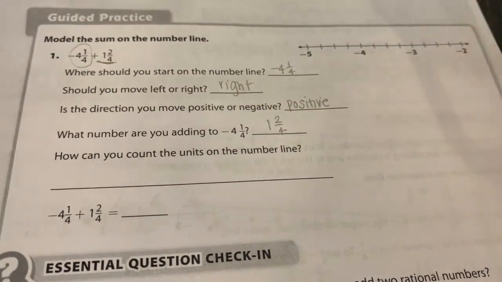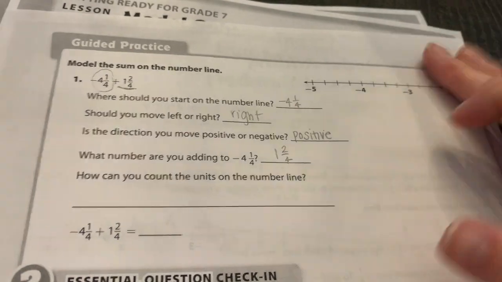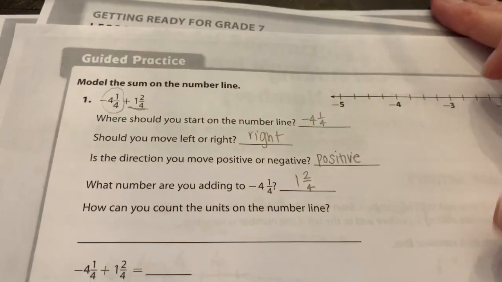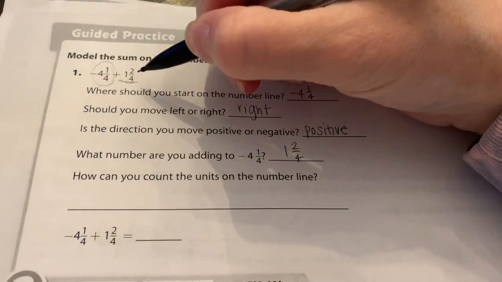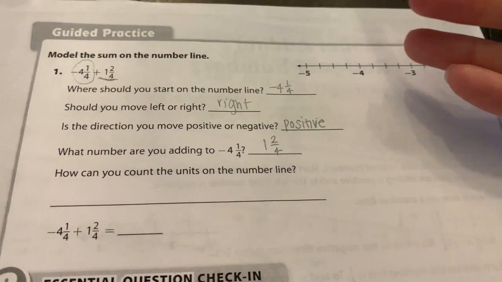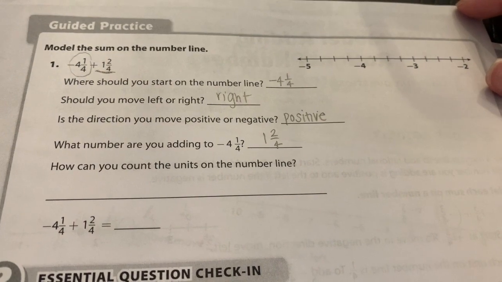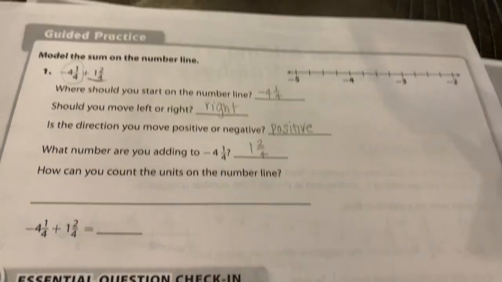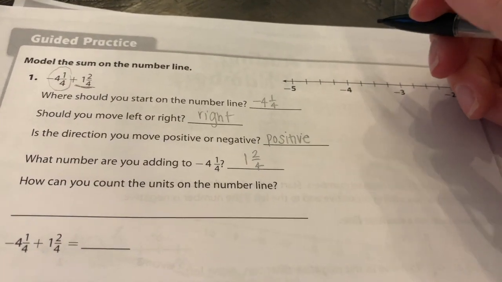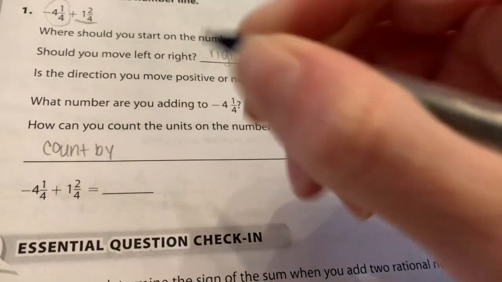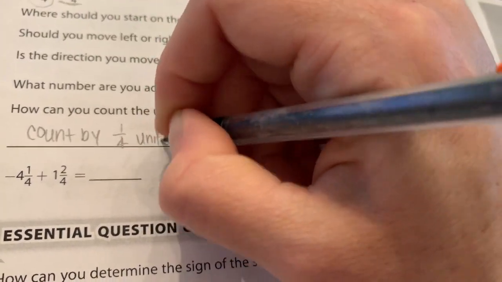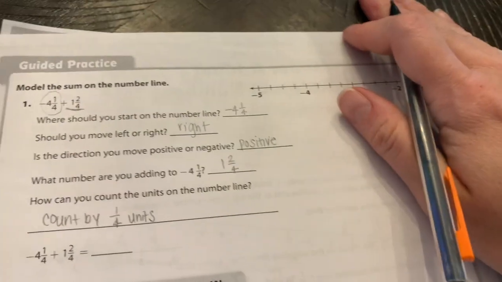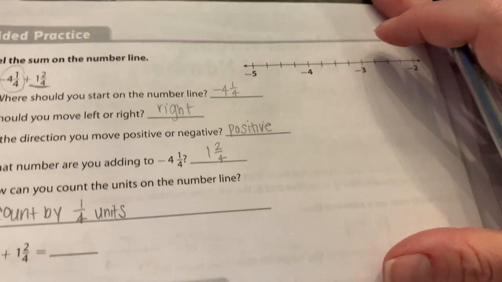So now we have to decide how we can count those units on the number line. Let's take a look at how our number line is written out. If we had to make the number line ourselves, we're using fourths, right? So we would be breaking up our number line into fourths to make sure we had the right amount. So what we can do is count by 1/4 units. Okay? So let's find -4 1/4.